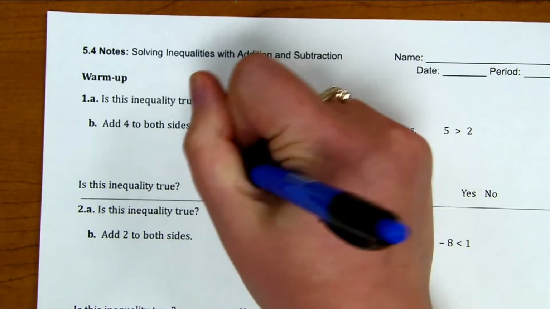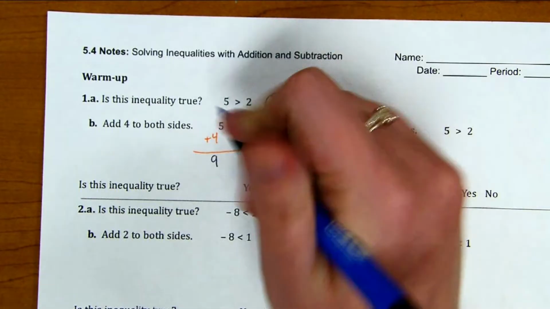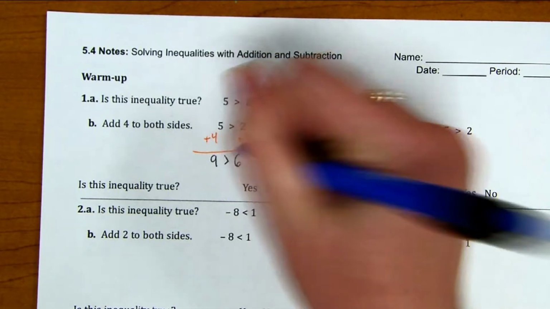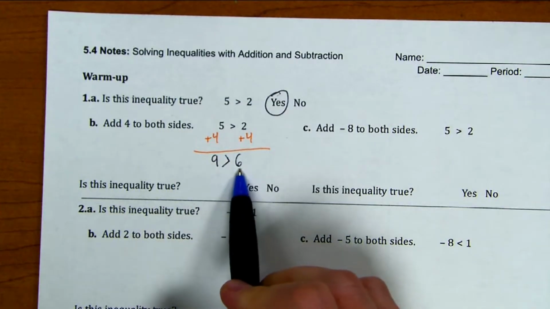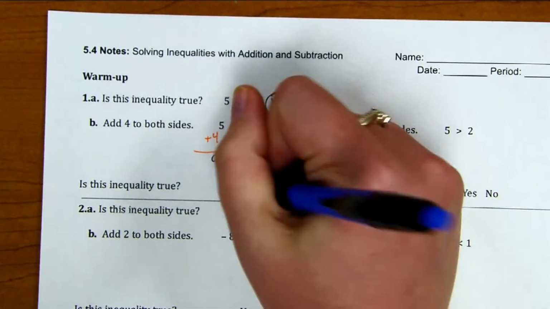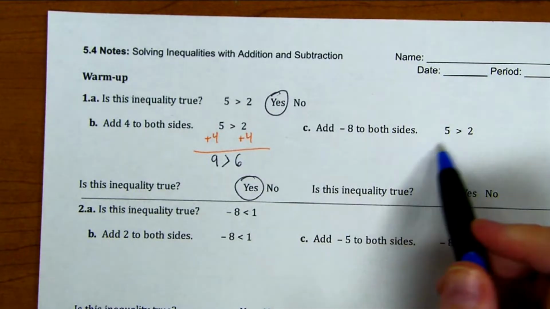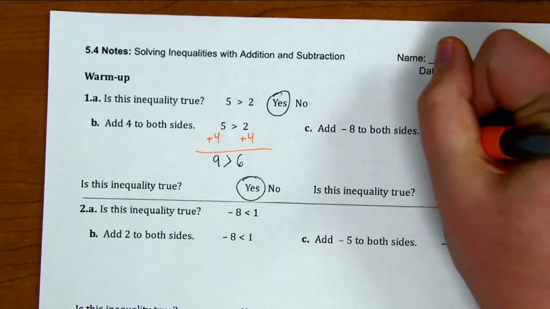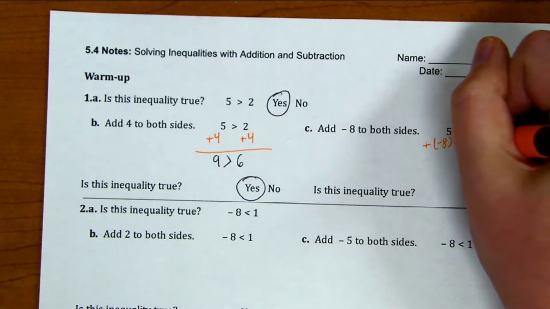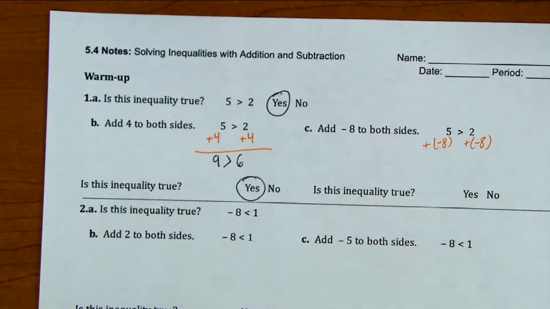5 plus 4 is 9, 2 plus 4 is 6, and if we bring this inequality sign down, is it true that 9 is greater than 6? Yeah, that's true. 9 is a bigger number. Now let's try adding negative 8 to both sides. So we can say plus negative 8 and plus negative 8.